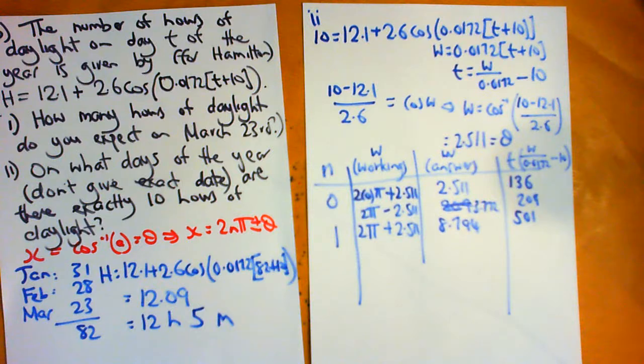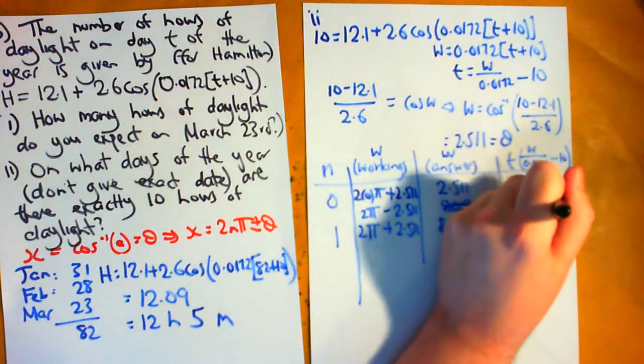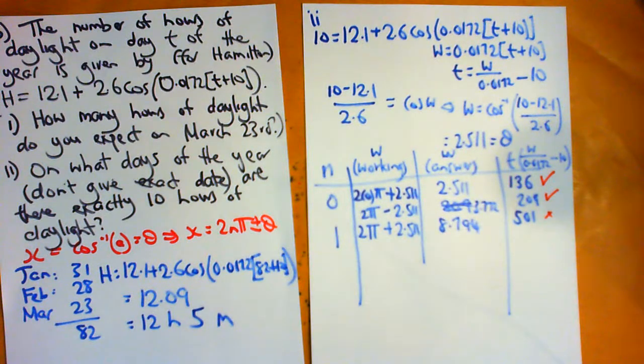So let's decide which solutions are within our required range, which should be the ones that are less than 365, those two. So there are 10 hours of daylight in Hamilton on the 136th day of the year and the 209th day of the year.